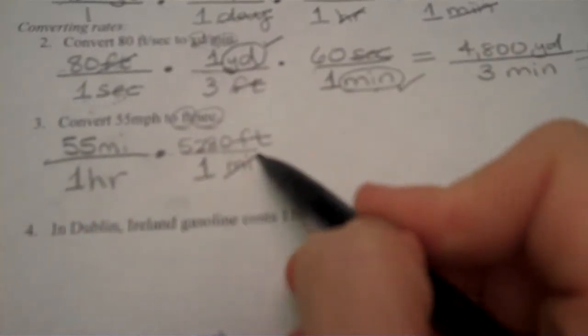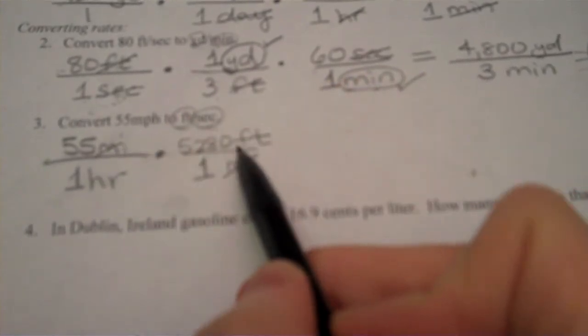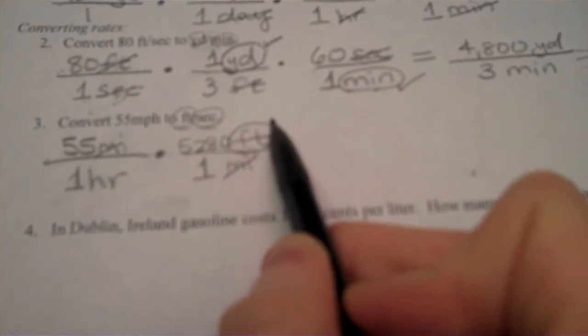So we know that 1 mile is 5,280 feet. So that's 5,280 feet. There we go, that's really easy. We cancel out the miles. On my top, I have feet. I want feet on the top, so I'm going to put a check mark by it because that's what I want on the top.